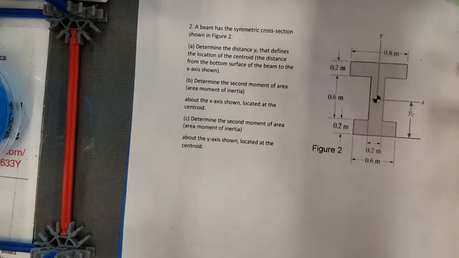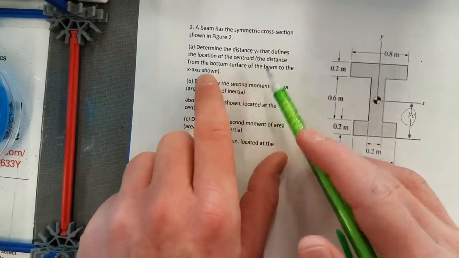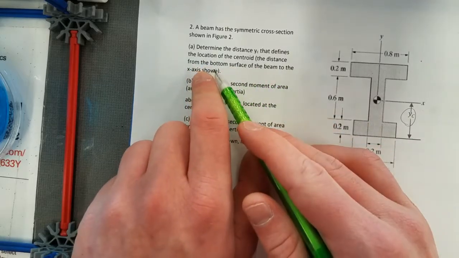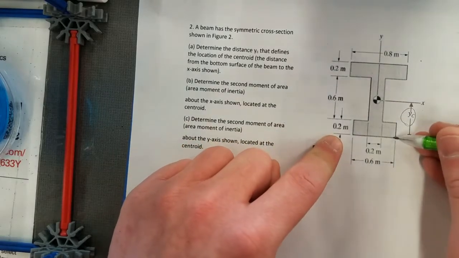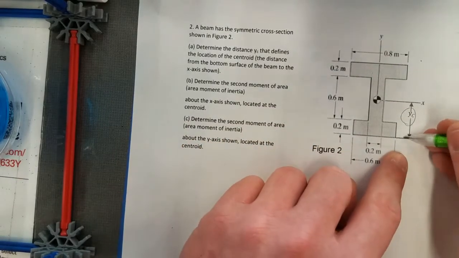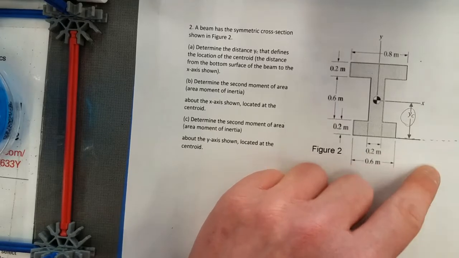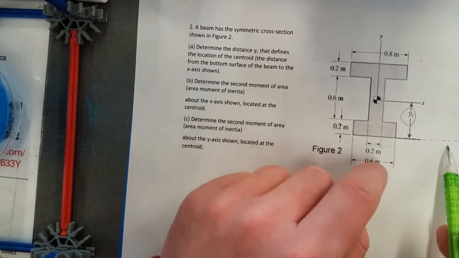Here we have the question, determine the distance YC, this one here, that defines the location of the centroid. And it says the distance from the bottom surface of the beam to the x-axis shown. And so might get a little confusing. I'm going to go ahead and write this out as x prime maybe over off to the side here, just because we're going to be using this axis later on.